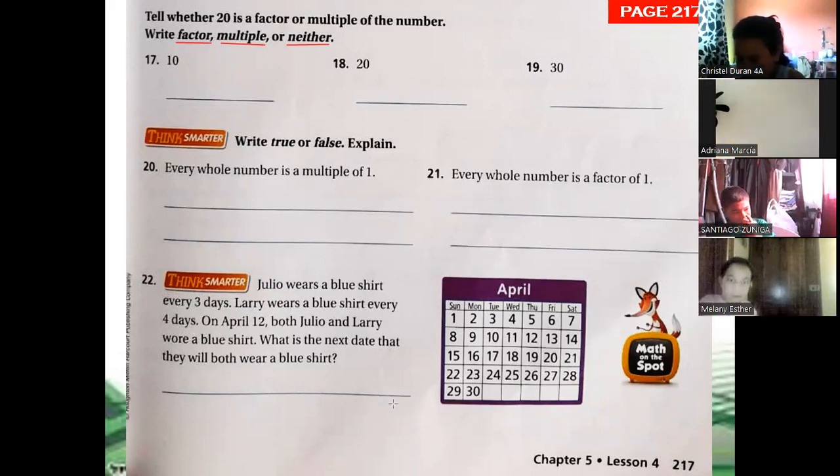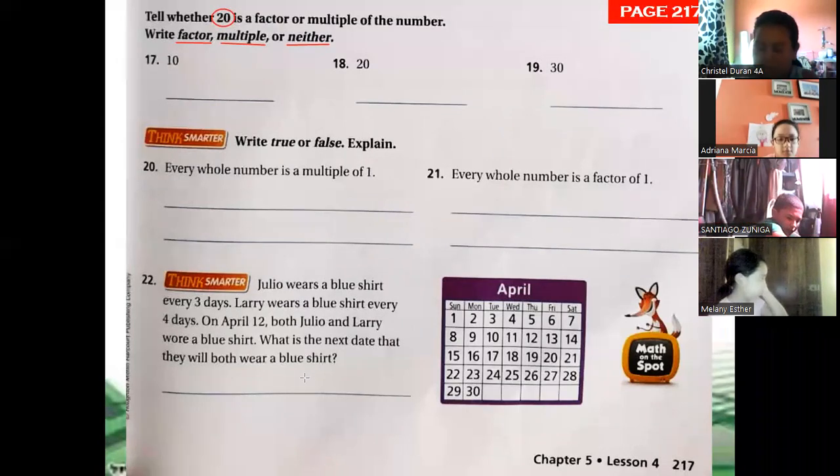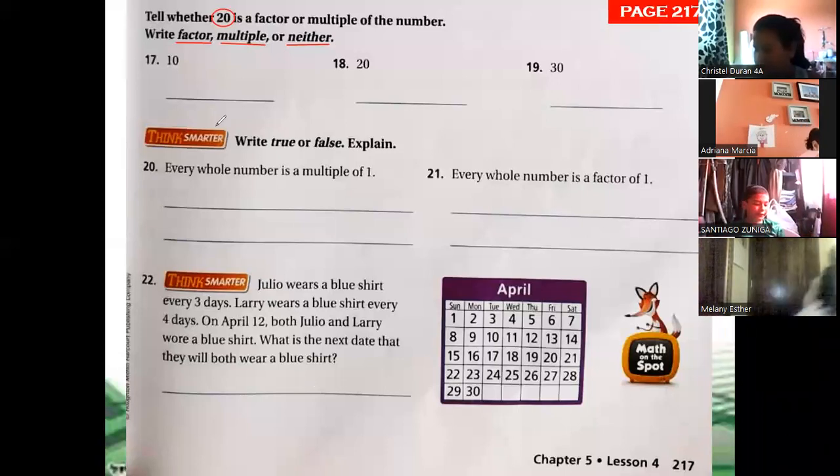First number, 20. So we have to work with 20, this one. Tell whether 20 is a factor. Okay, let's check if 20 is a factor. Remember that a factor is a number multiplied by another number. So it's a multiplication.